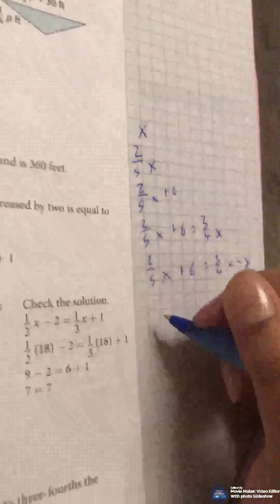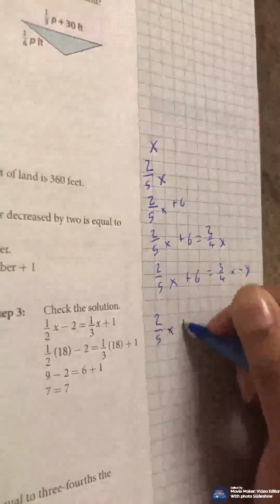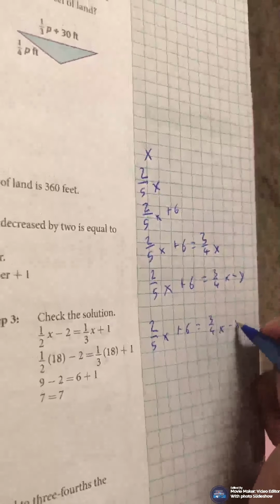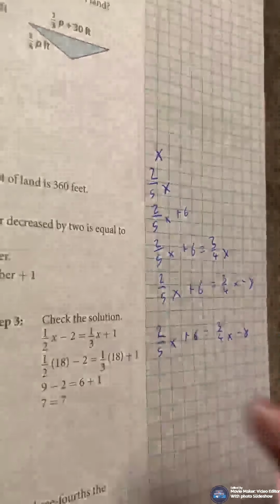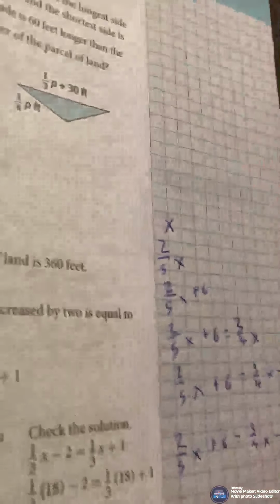So let's rewrite our equation, which is 2/5 x plus 6 equals 3/4 x subtract 8. And then what we could do is we could subtract 6 from here and put it here. So we could do inverse operation first. So let's do that first.